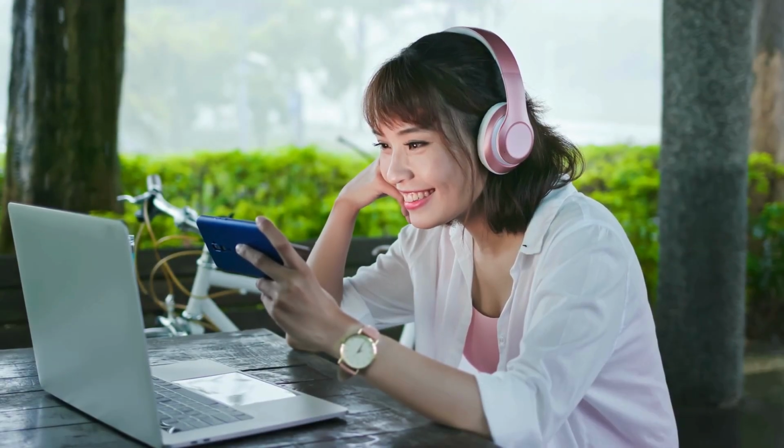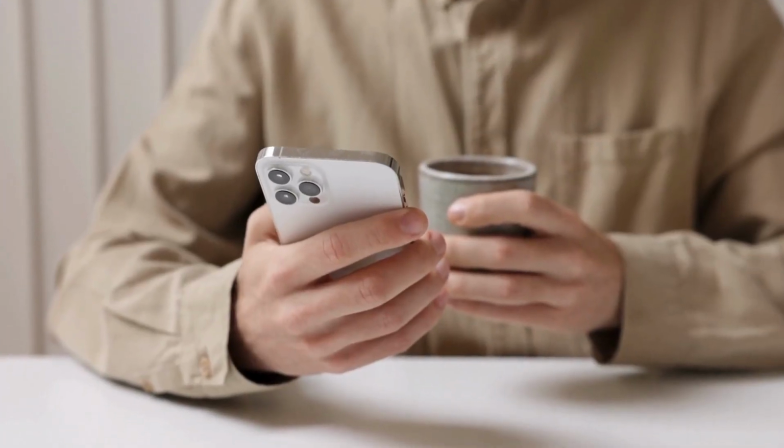That's all for today. Now you know how to remove your phone number from Discord on both mobile and desktop.